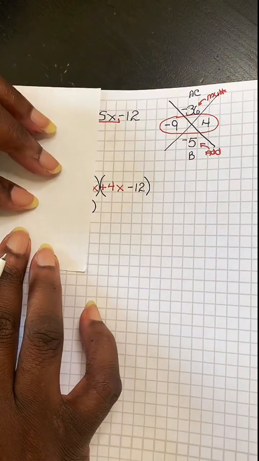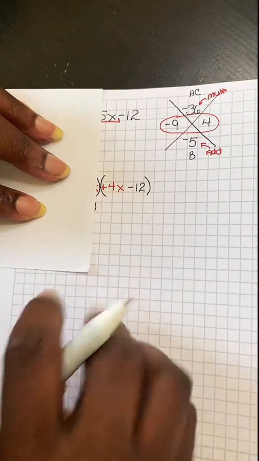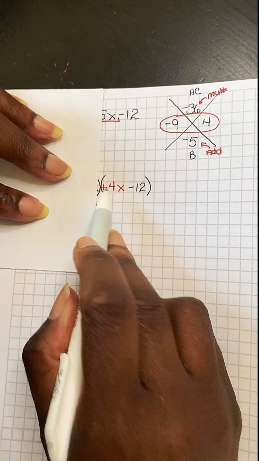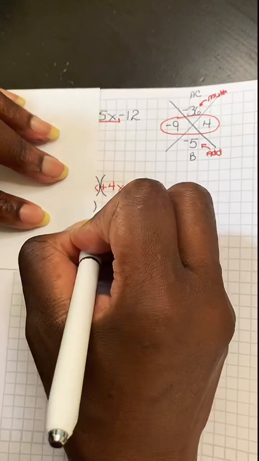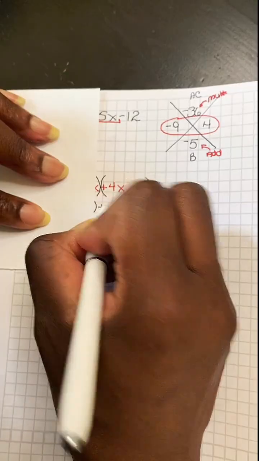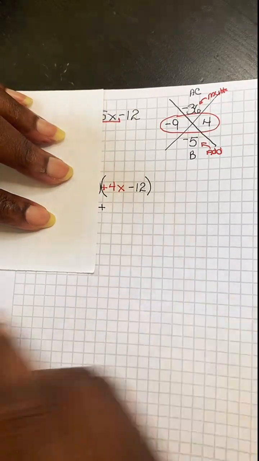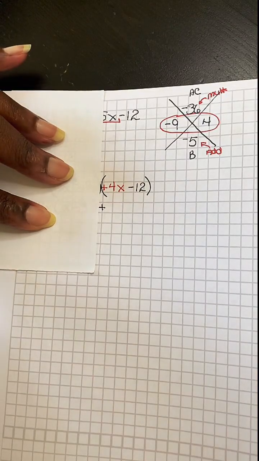Now, we need to take care of this parenthesis. Since my leading coefficient is positive, it's a plus sign, I'm bringing that plus sign down. So now I have my 4x minus 12x. What do they have in common?